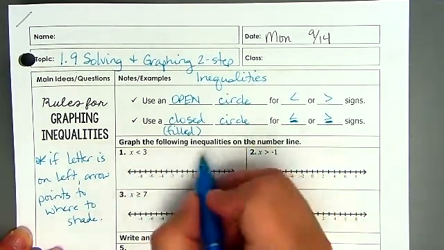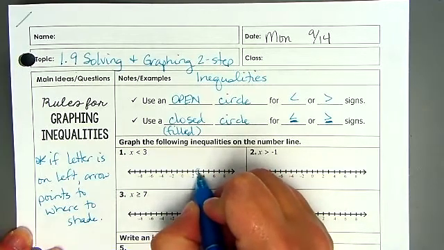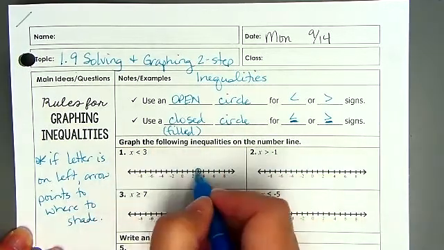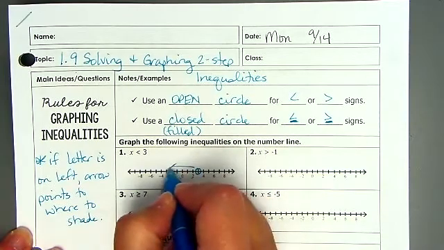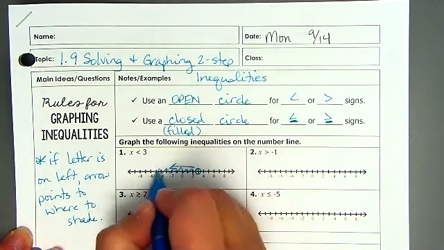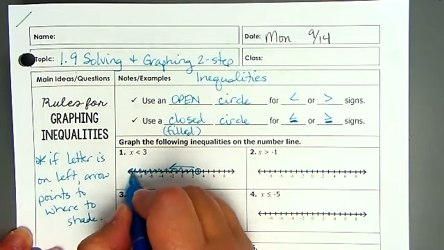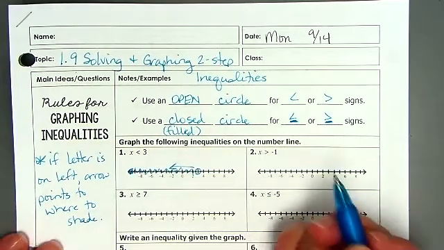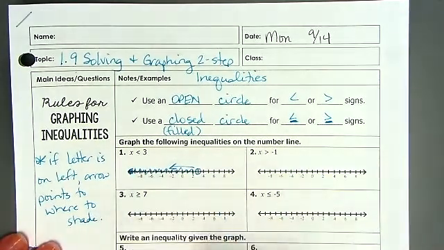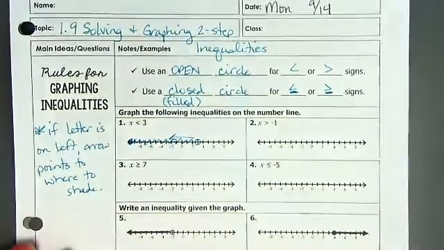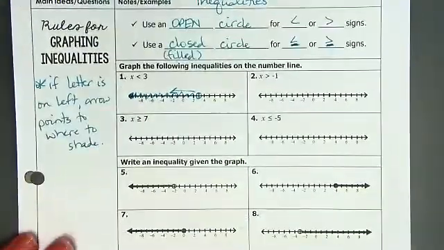It's no equal to, so it's an open circle on 3. And we're shading everything less than it, so it's going in this direction. So I shade everything this way. You can either draw it above or you can shade on the actual graph. All right, jumping down, looking at number 5.